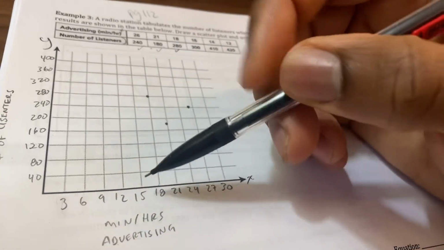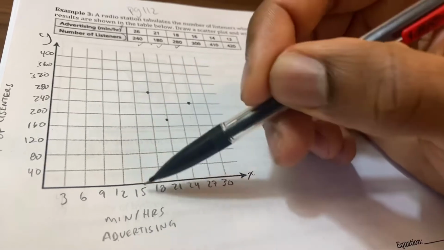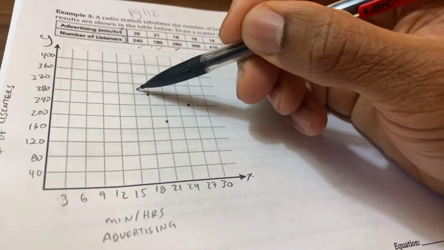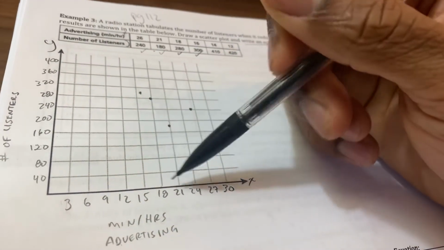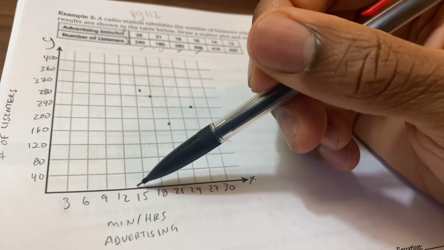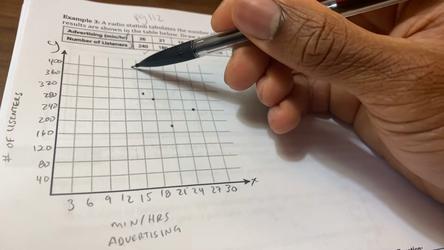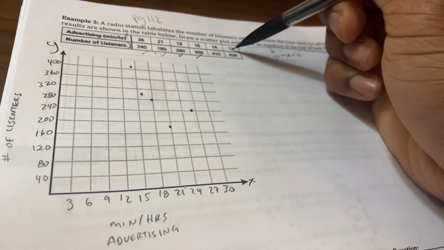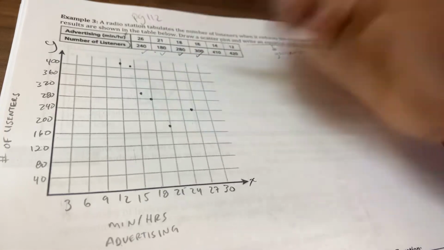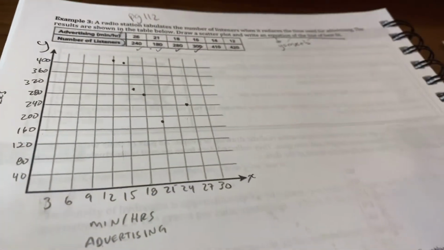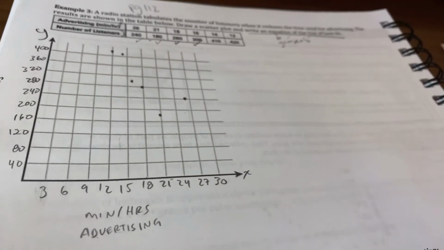16, 300, 16. It's closer to 15. 300, it's right in between 280 and 320. Then we have 14, 410, 14, closer to 15. 410, just about 400 there. And then we have 12, 420, 12, 420. Beautiful. Now that I have my points down, I can create my line of best fit.